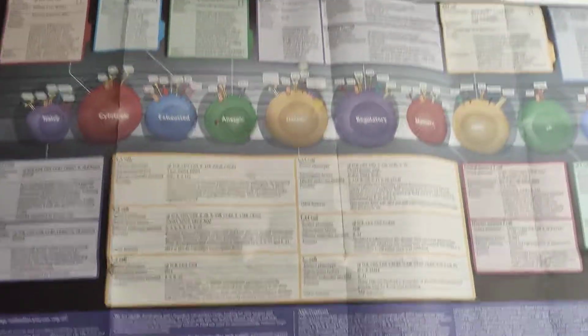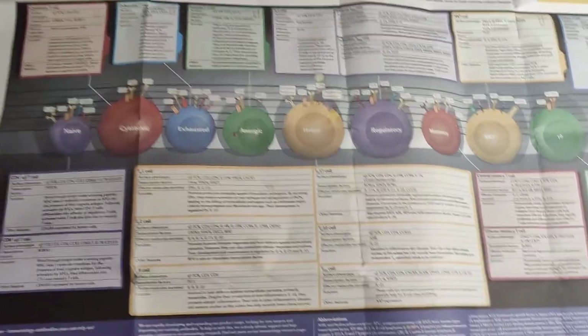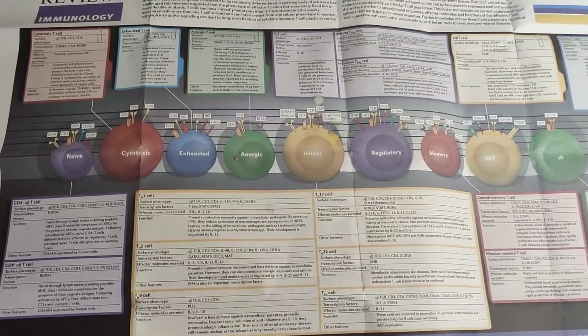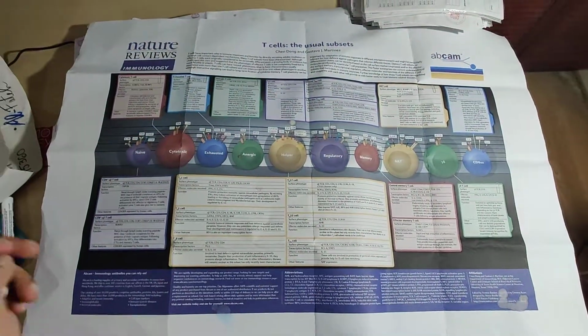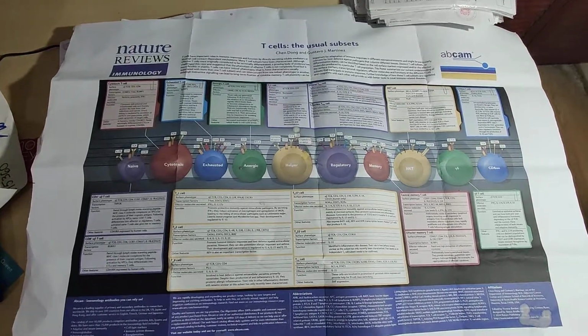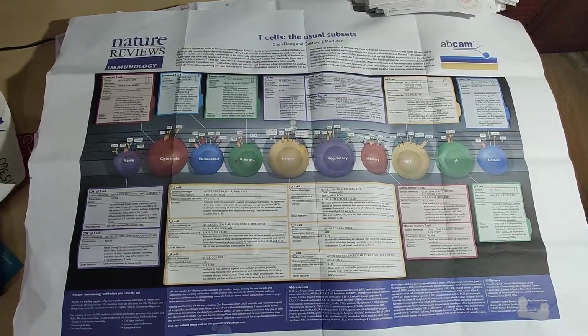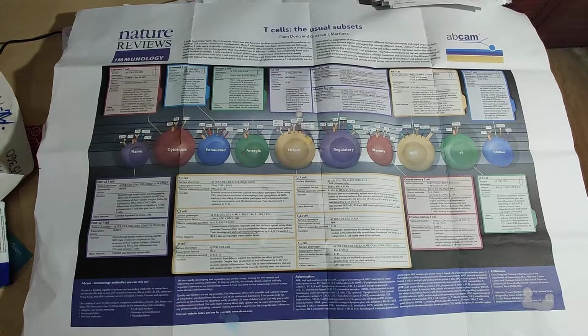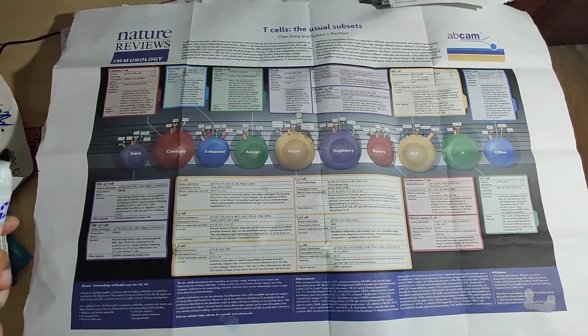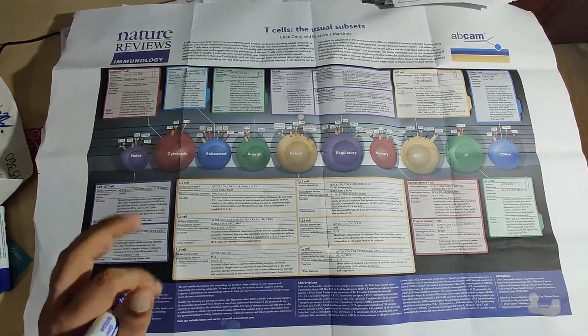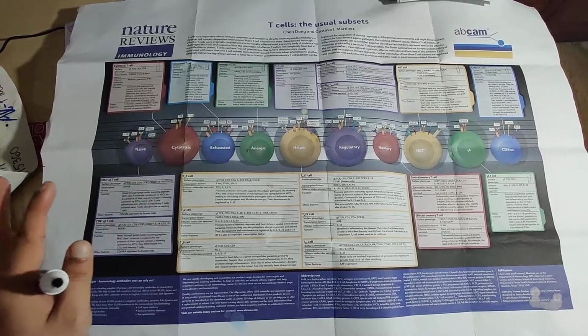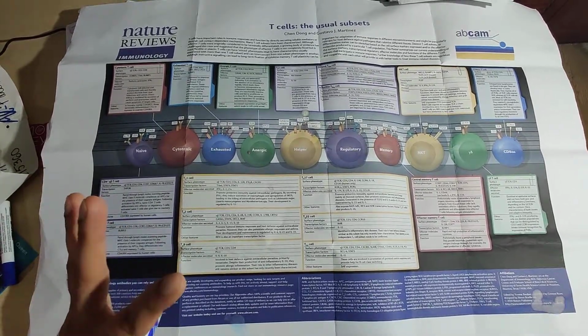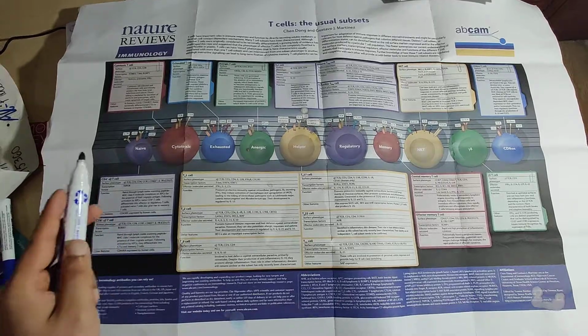So T cells are a very intelligent kind of cells that are responsible for making sure that the body's adaptive immunomodulatory network is flexible, it's energized, and it's to the point, and it's ready for any attack.